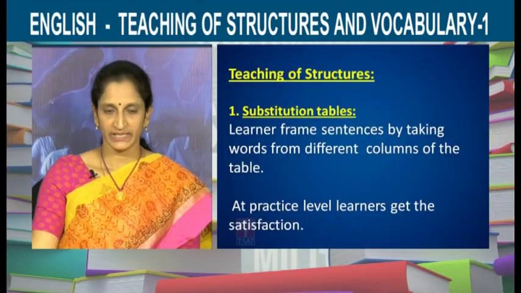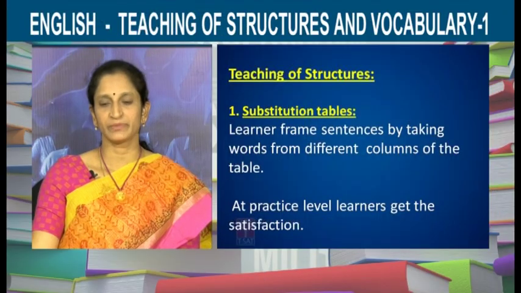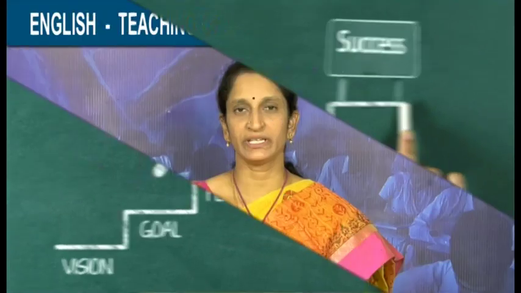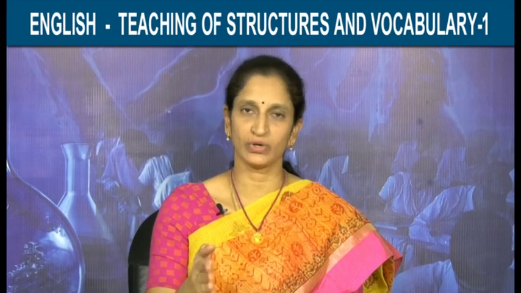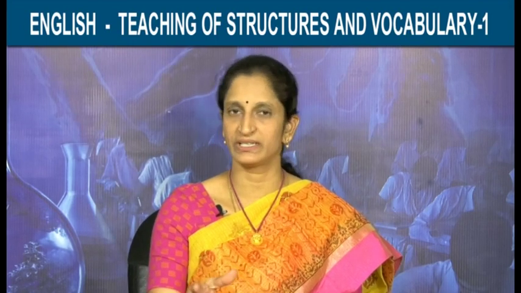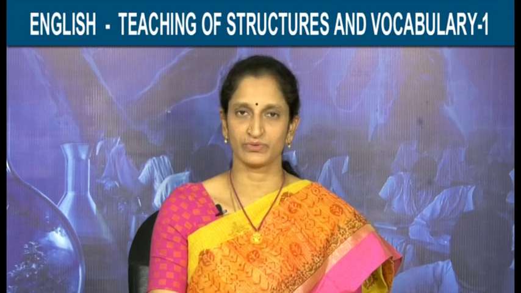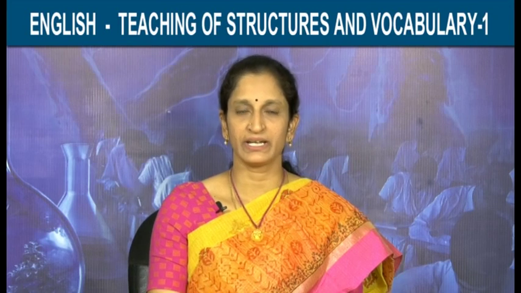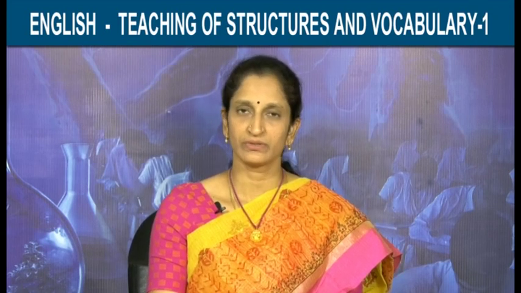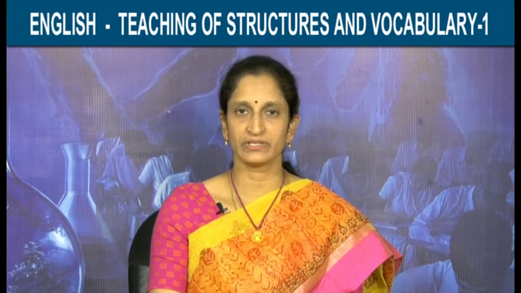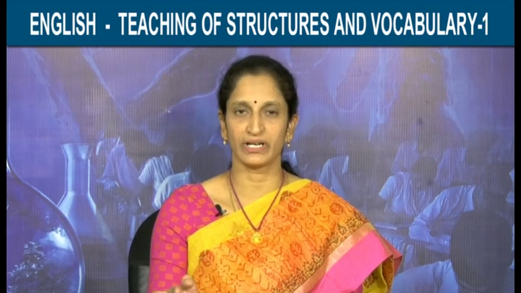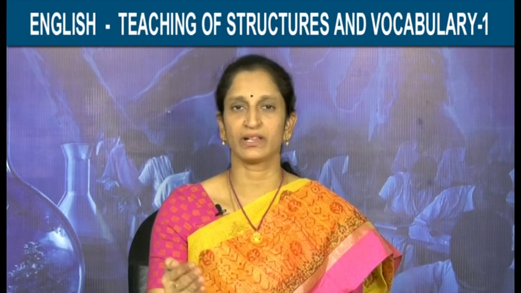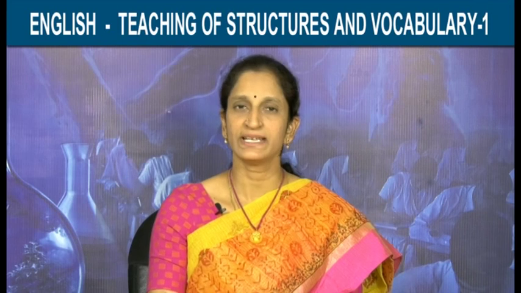In a substitution table, the learner frames sentences by taking words from different columns of the table. The teacher is going to give different columns on the blackboard or on a chart, whatever TLM is available in the classroom. The teacher can write structures on the blackboard in 3-4 columns. The student has to respond by combining those words to frame a meaningful sentence.